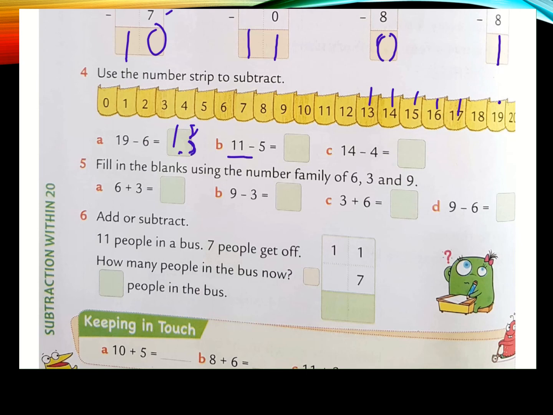Keep your finger on number 11 and count 5. 1, 2, 3, 4, 5. That is 6. Keep your finger on 14 and count 4. 1, 2, 3, 4. That will give you 10.